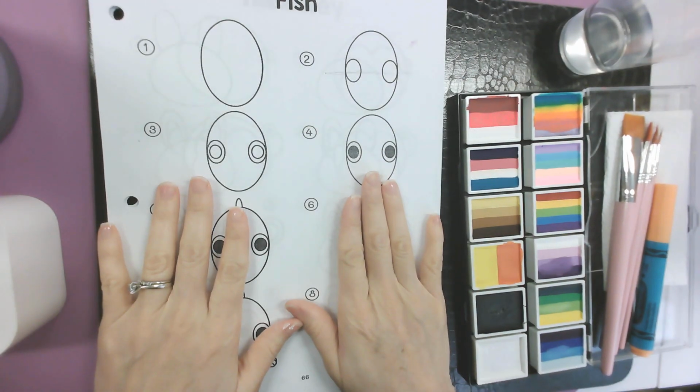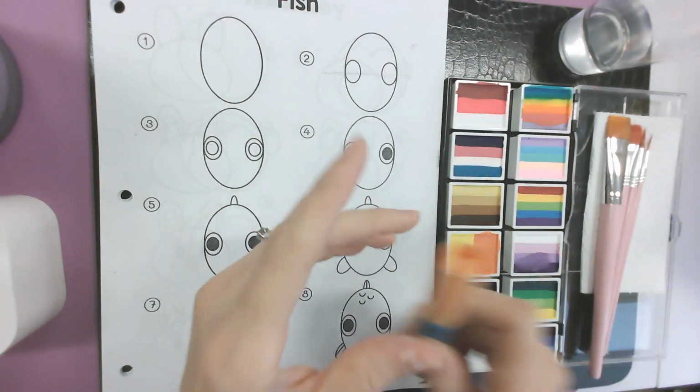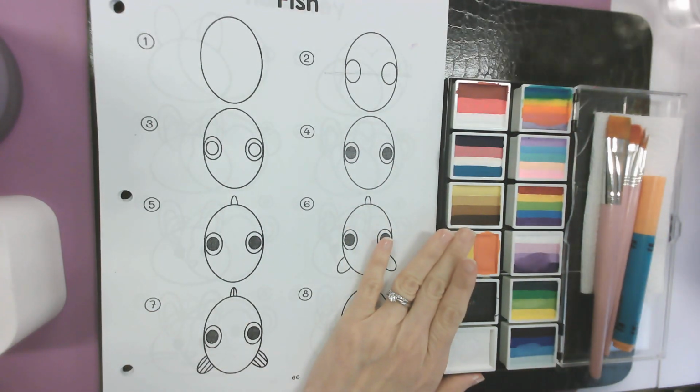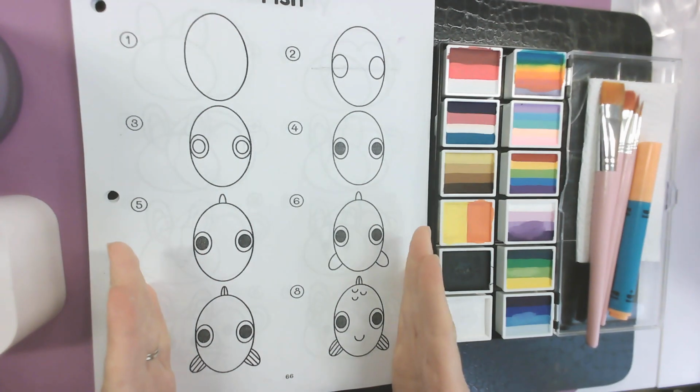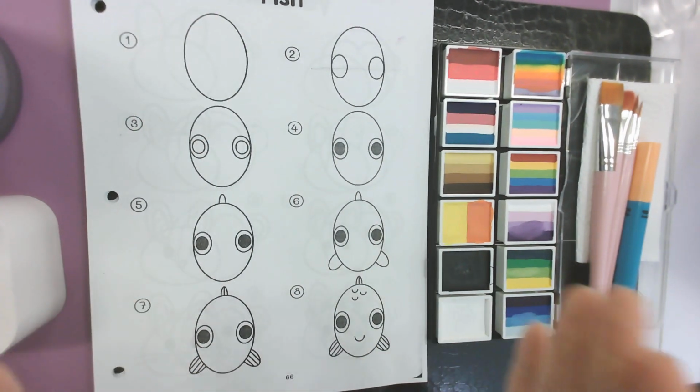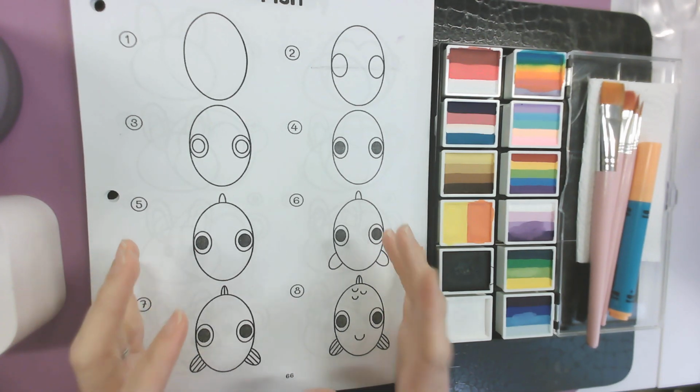So, this is a fish. We've got our water, a napkin, and our brushes. I have a marker because I'm going to show you something, but you don't need the marker, okay? I'm going to teach you. We're going to learn how to look at this and produce this design step by step.